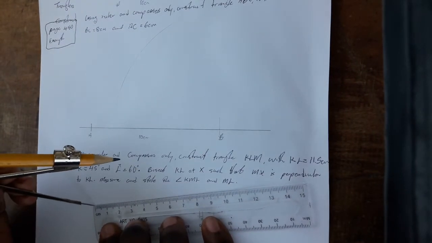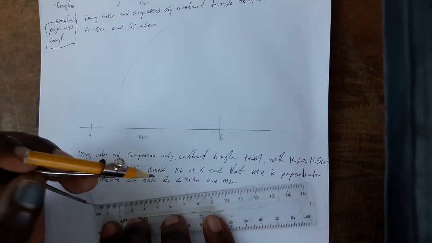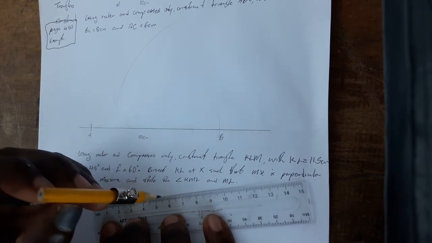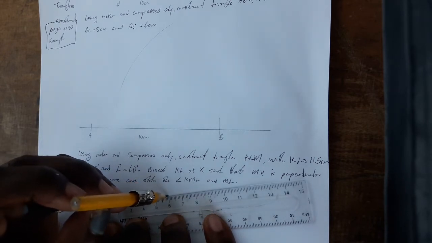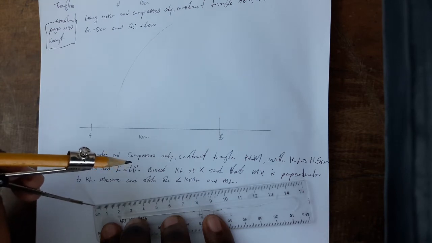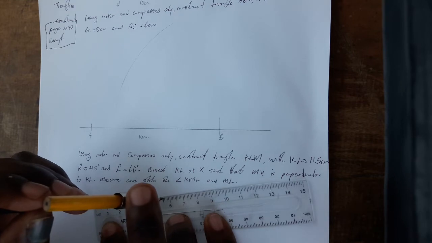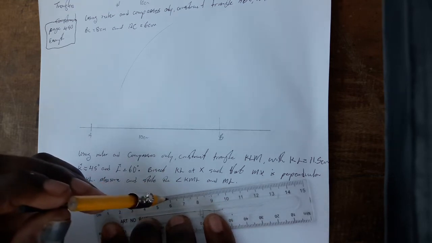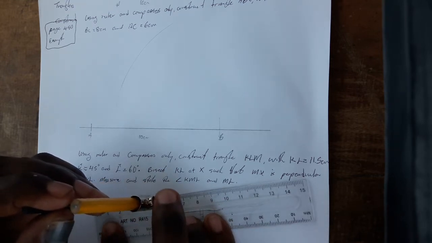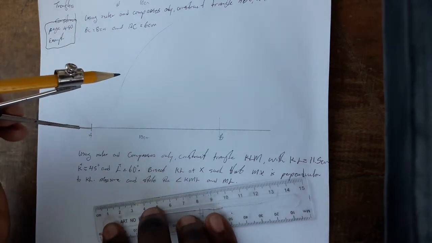Then we want to construct AC, which is 6 centimeters. So again, we measure 6 centimeters, and that's 6 centimeters there. Let me check again. You have to make sure it's 6 centimeters. You don't want to go over that, because if they ask us to measure an angle, it's going to be incorrect. Good. So AC is 6 centimeters.